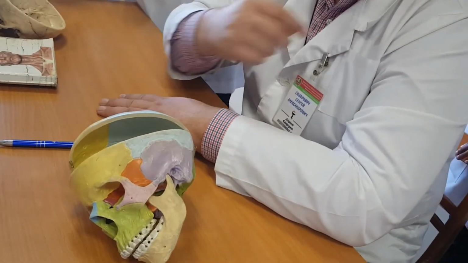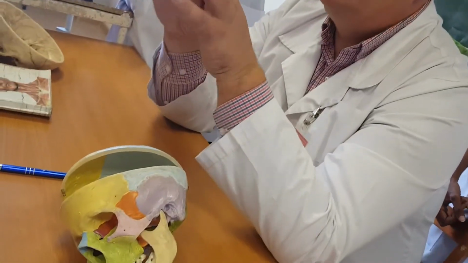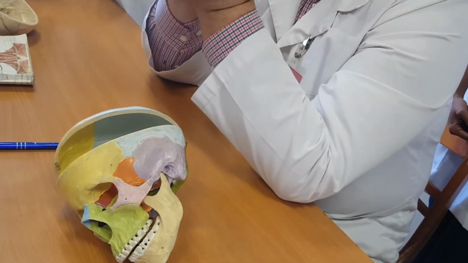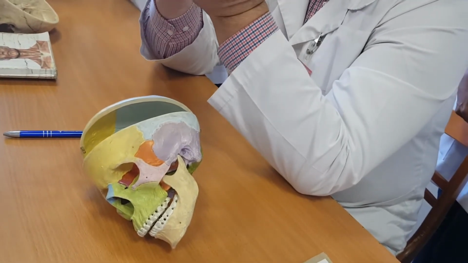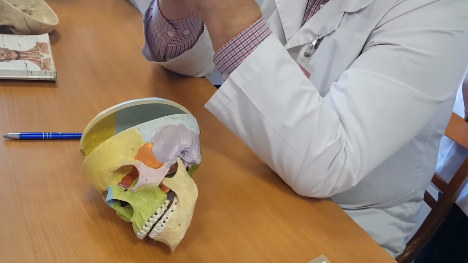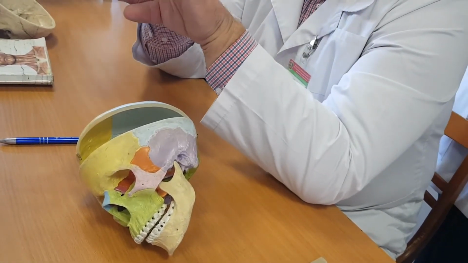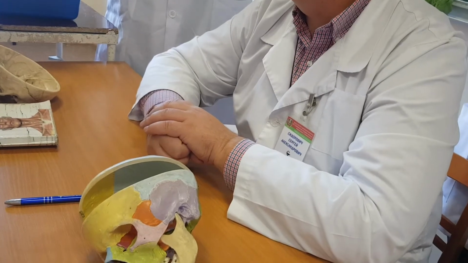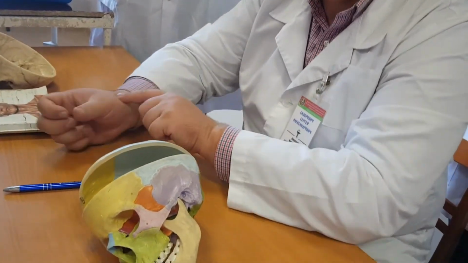Another joint, for example, shoulder joint, that is spheroid joint because the head of the humerus looks like a spheroid. Some joints are plain joints, for example, joints between vertebrae. Next time we will discuss joints between vertebrae, that is plain joints. Maybe cylindrical joint, maybe trochlear joint, maybe saddle joint, the same, here it is.